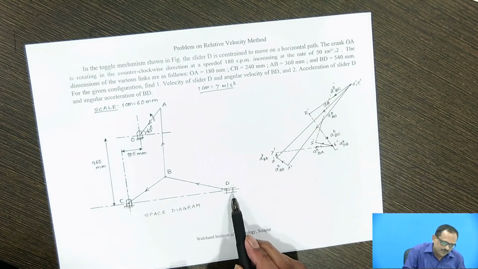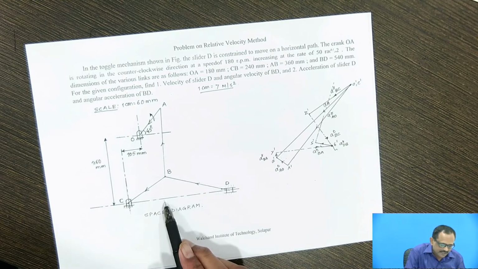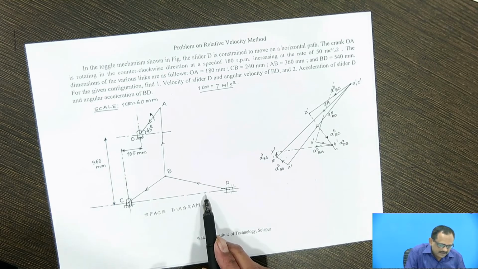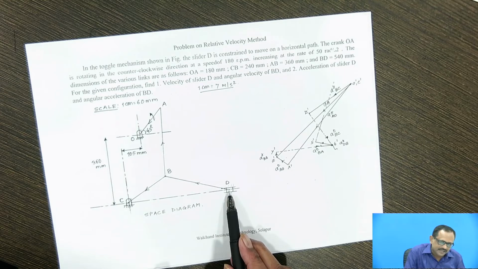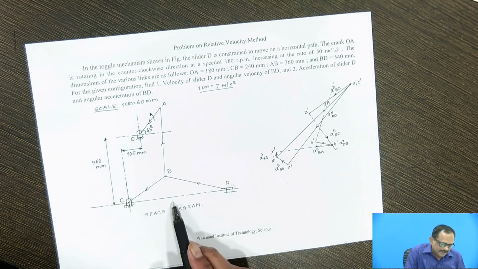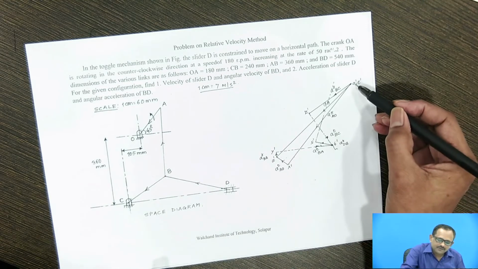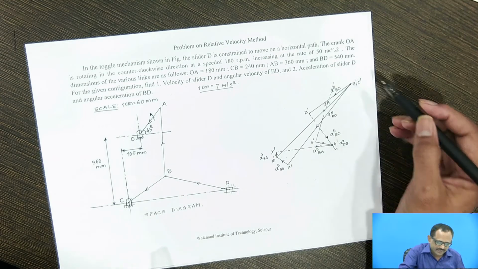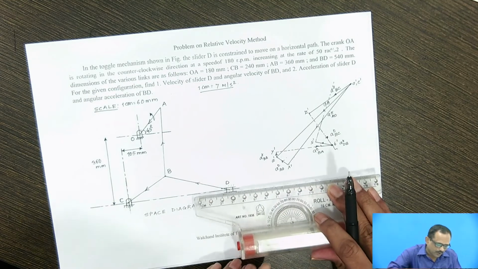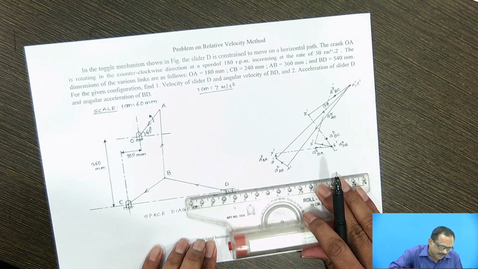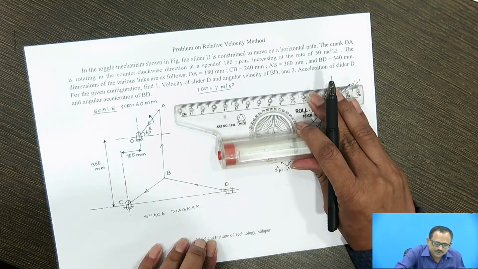Now, absolute acceleration of slider D. As slider D reciprocates along the horizontal path, the absolute acceleration of slider D is obtained by drawing a vector parallel to the path of reciprocation from fixed point o'. Hence, from fixed point o', draw a vector parallel to the path of reciprocation.